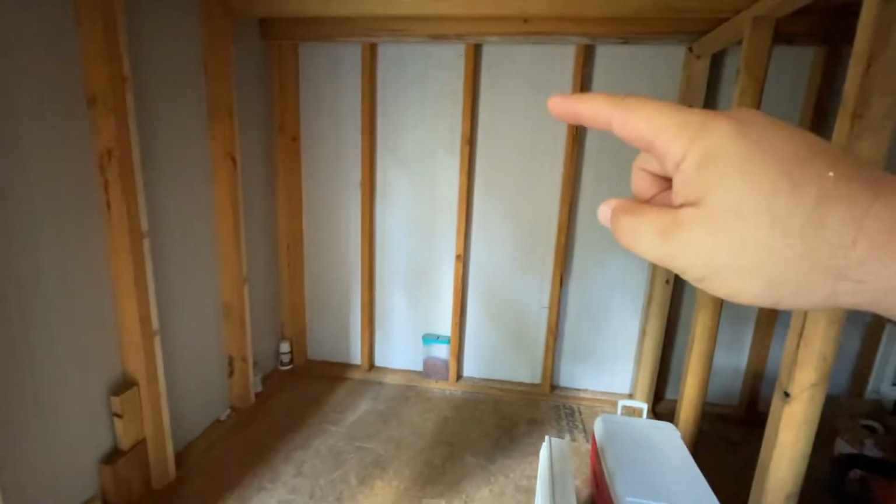This is bedroom A right here. So we're going to put a window on the back wall right here. And over here is bedroom B. We're going to have a window right over here on this wall right there.